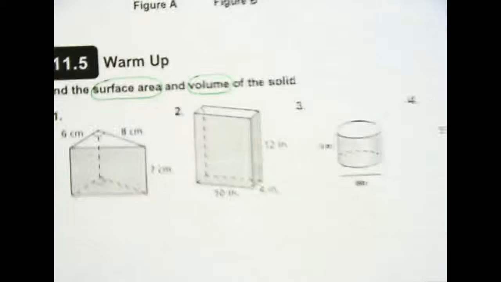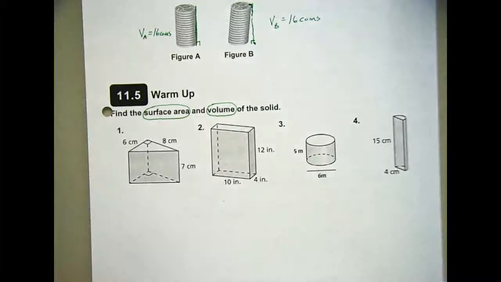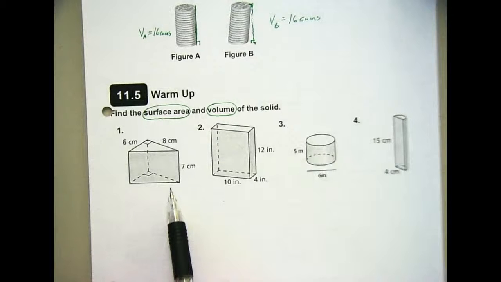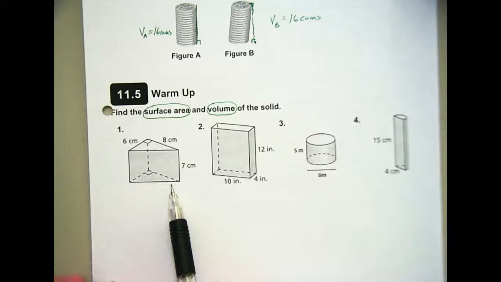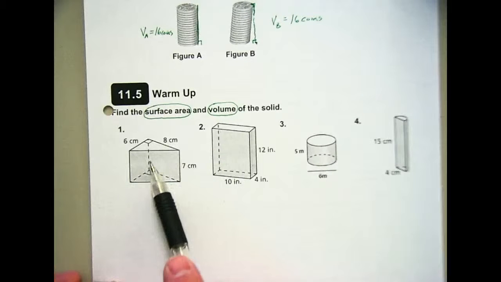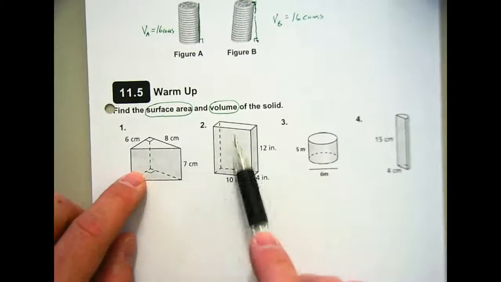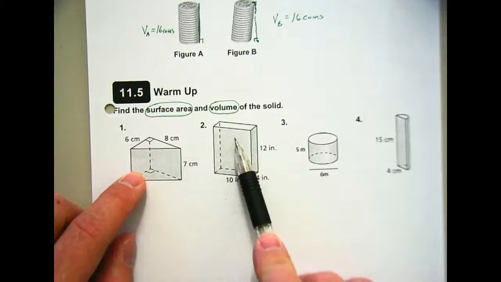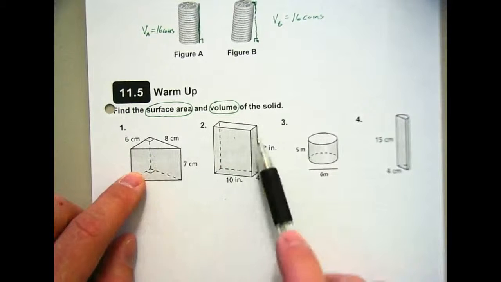Numbers 1 and 2, what type of shapes are these? They are polyhedrons. What type? They are prisms. This is a triangular, and this one's rectangular. Tell your neighbor why this one's called a triangular prism, this one's called a rectangular prism.